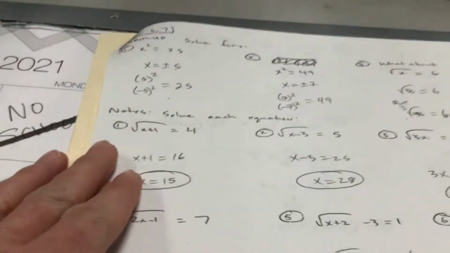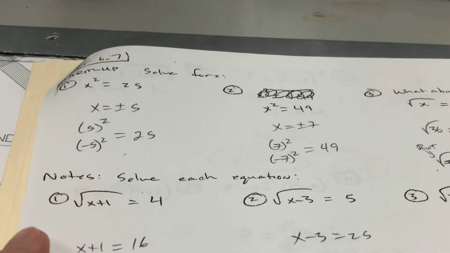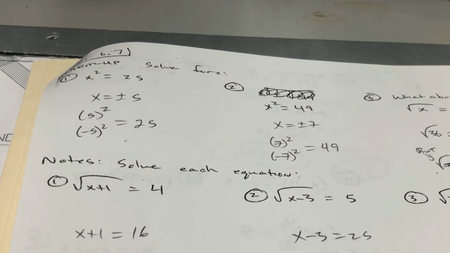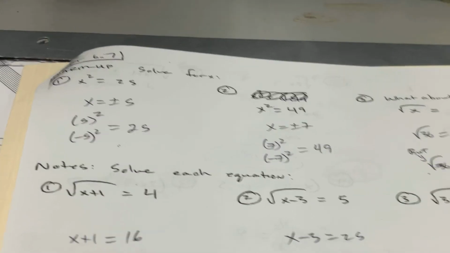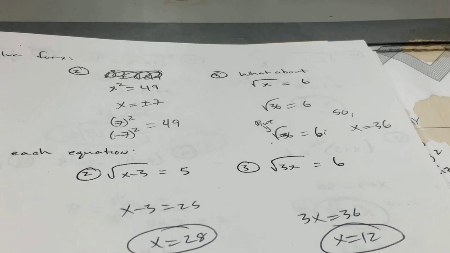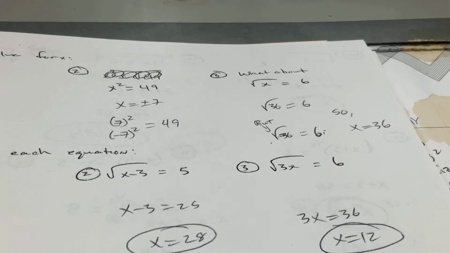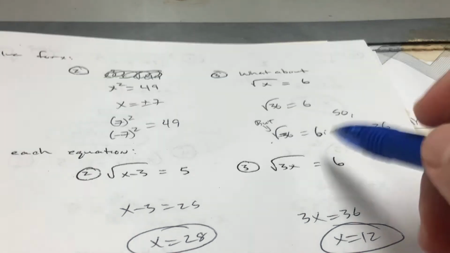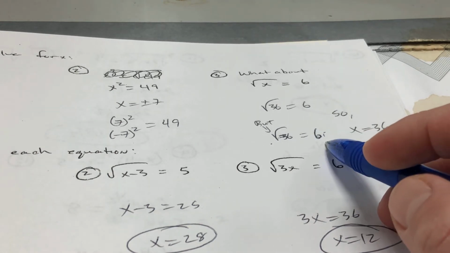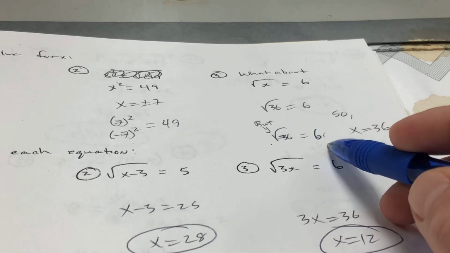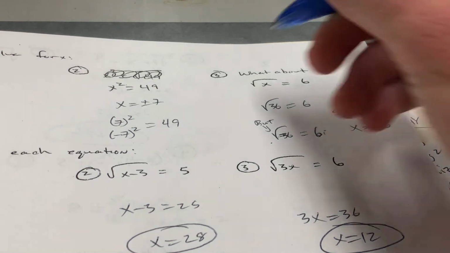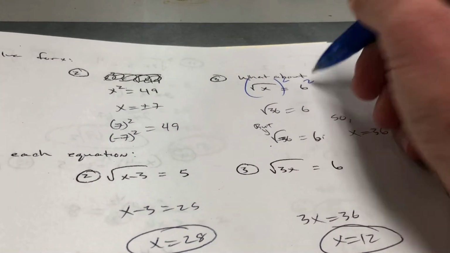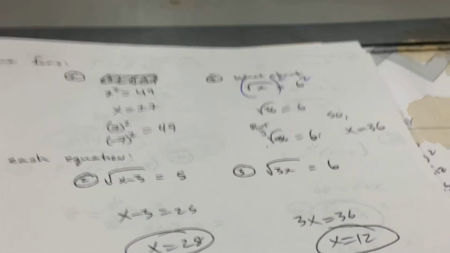All right, we would have done this in class. Wednesday the 3rd, 5 squared and negative 5 squared is 25, so x is plus or minus 5. 7 squared and negative 7 squared is 49, so x is plus or minus 7. Square both sides. X is 36. We know the square root of 36 is 6. Square root of negative 36 is 6i, so only x is 36. And we'll solve those below by squaring both sides.